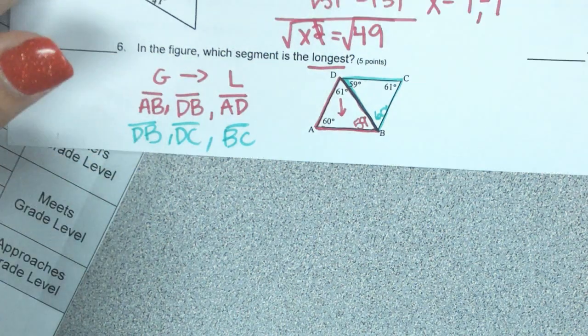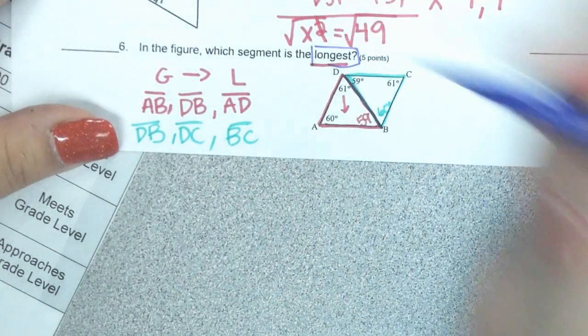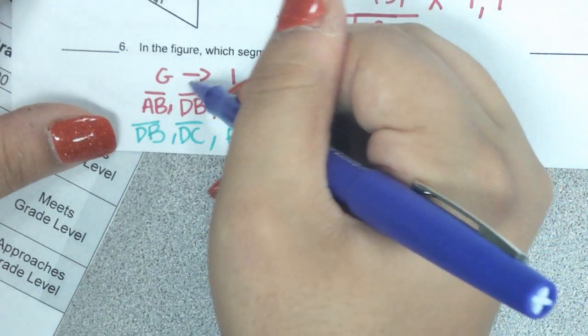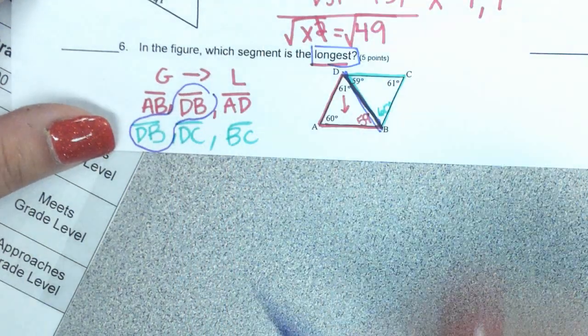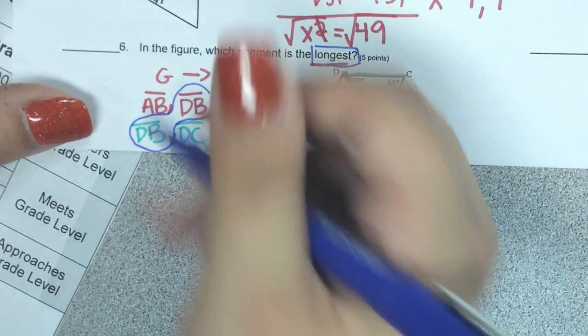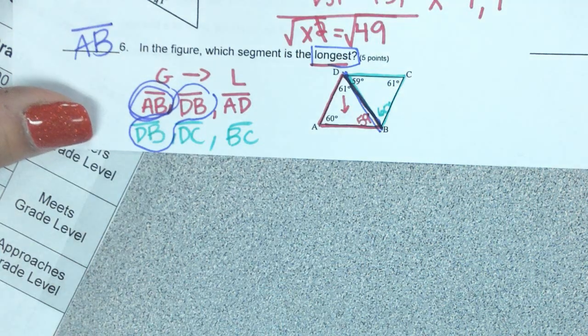Now what does this ask me for? It asks me for the longest side. Well, if you notice, they both share DB. Hey, look, these are both DB. So that's the same thing. So what's longer than DB? The only thing longer than DB is AB.